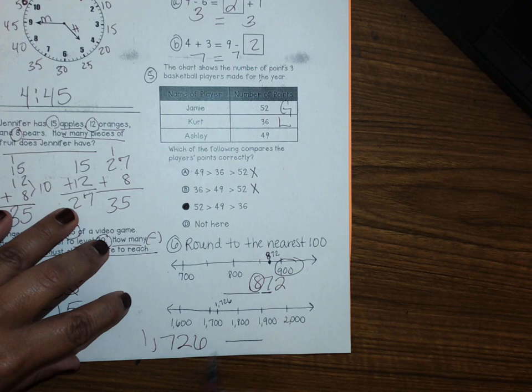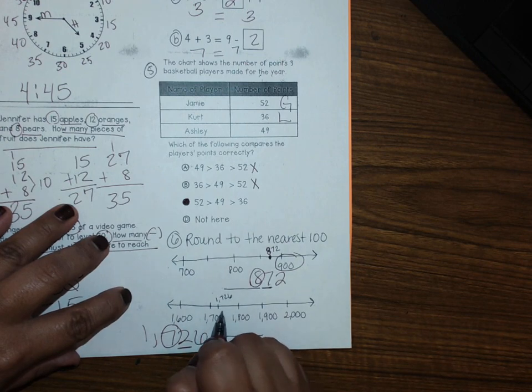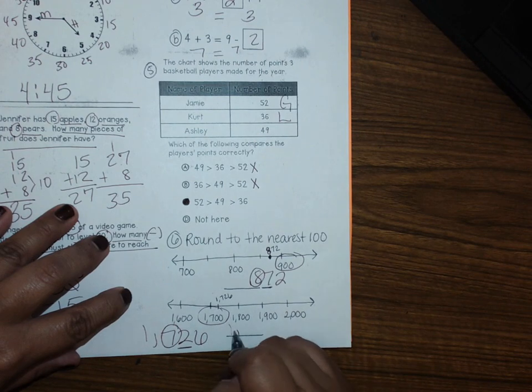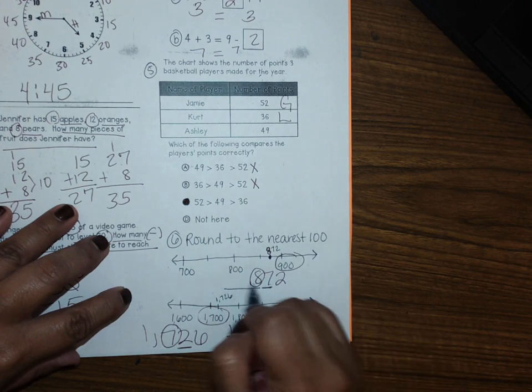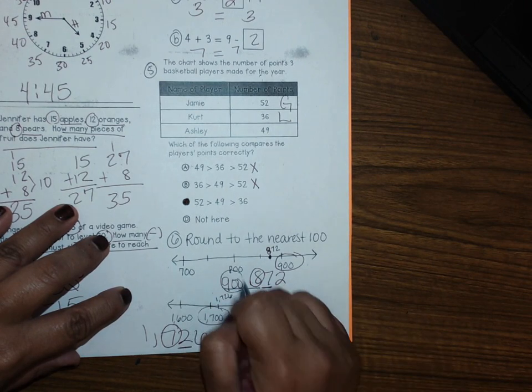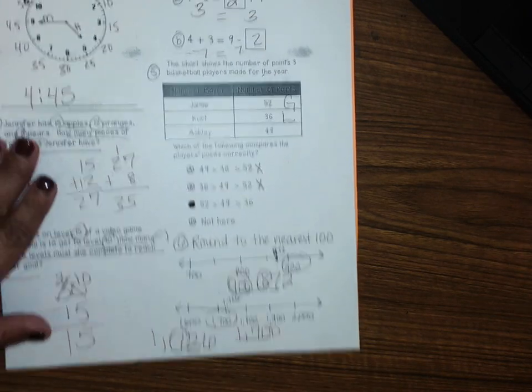Now 1,726. I'm looking for my hundreds again, so that's going to be the 700. My 2 is going to tell it where to go. 4 or less, let it rest. 5 or more, add one more. And so I'm going to let it rest at 700. So I've got 1,700 is what it rounds to. And here, I guess I should put on the line, it rounds to 1,000. There, so you added one more there. Here, you went ahead and let it rest. I hope that helps for your homework.